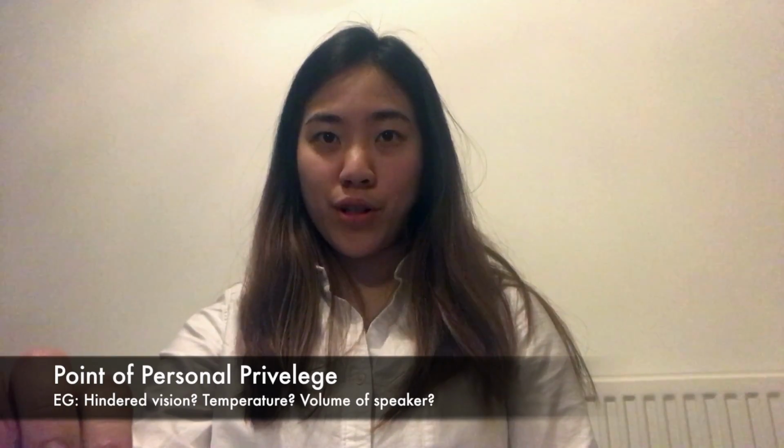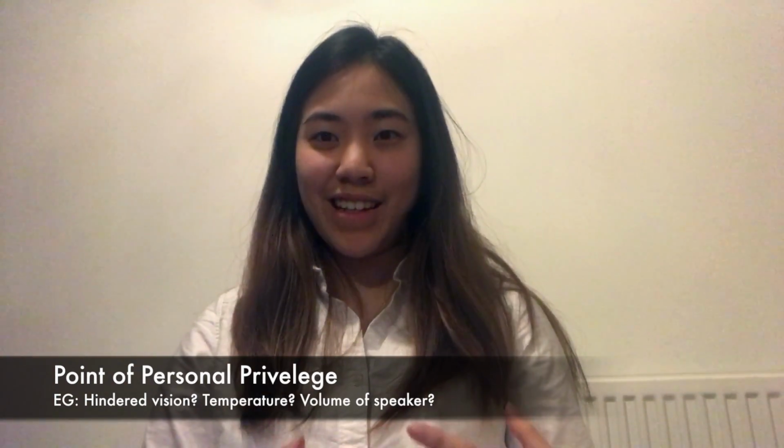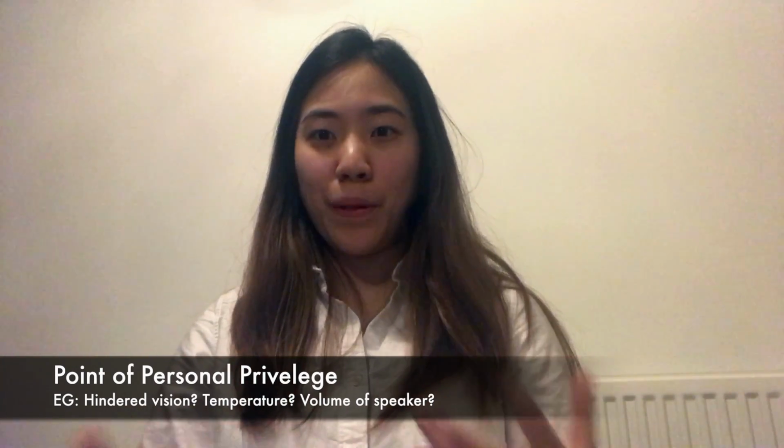So when the dais opens the floor, they usually ask the question, is there any points or motions on the floor at this time? When they refer to points, these can refer to 3 types of points in LIMUN. So this is first the point of personal privilege. This is relating to anything that impairs the delegate's ability to fully participate.